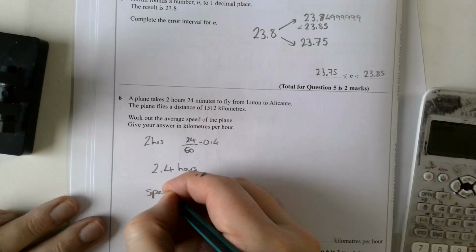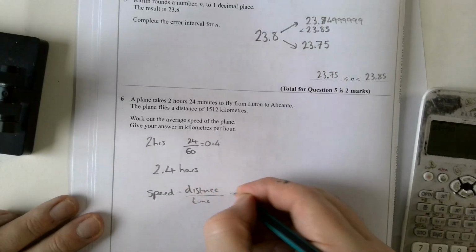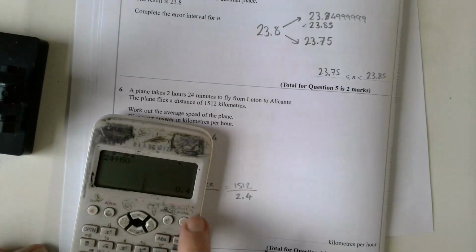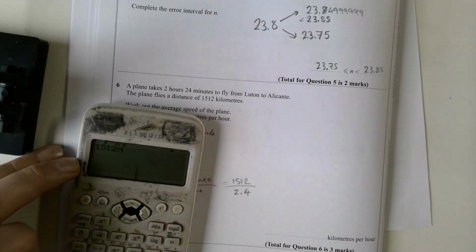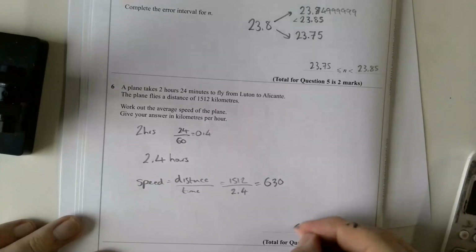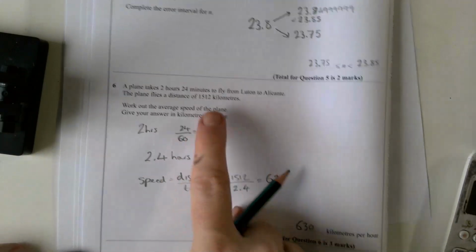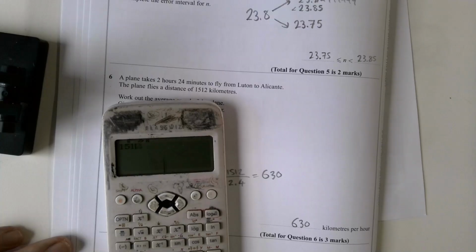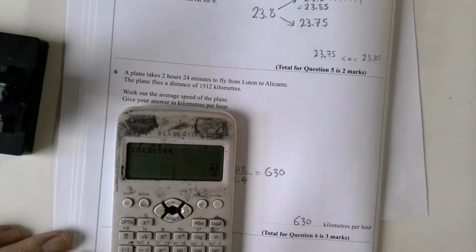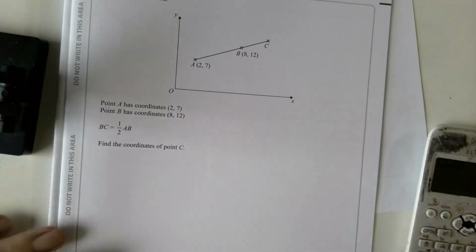And I know that speed equals distance divided by time. So my distance is 1,512, and my time now is not 2 hours 24 minutes, it's 2.4 hours. So I could do 1,512 divided by 2.4, and that gives me 630 kilometers per hour. If you wanted to, you could do 1,512 divided by 144, that's how many minutes that is, and then multiply that by 60 to turn it into hours, and it gives me the same answer. So different ways to do it, but it's up to you.